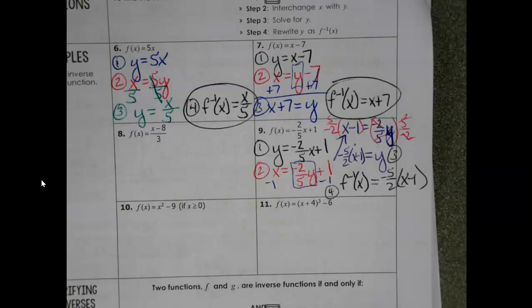Let me show you one other thing here. Another way that I know some of you have done this in the past, and I just want to make sure that you've got it as an option. Some of you have been like, can I just multiply by 5?